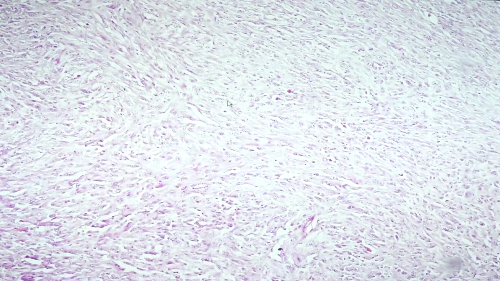Our last slide for you today would be slide 101. This is leiomyosarcoma.